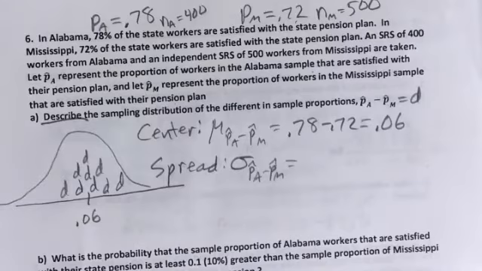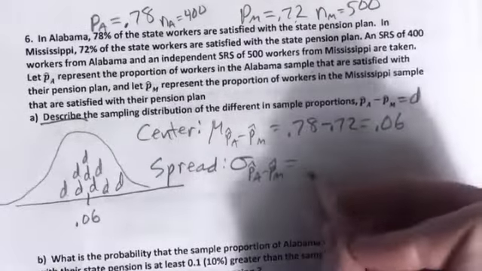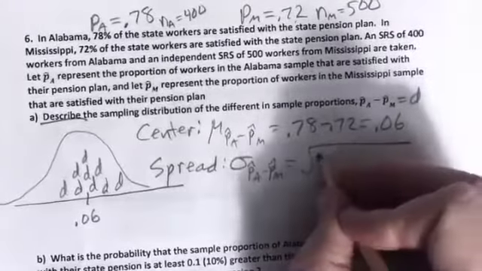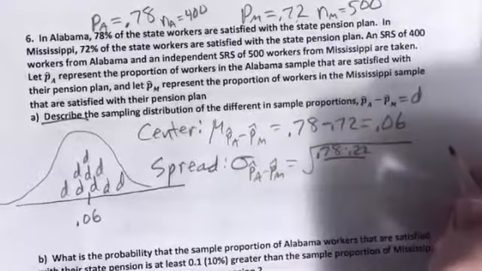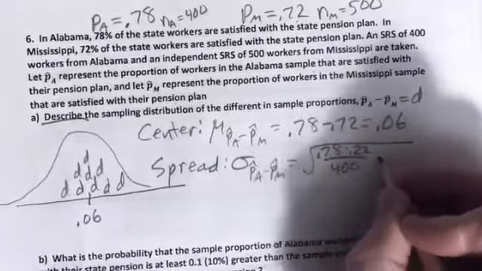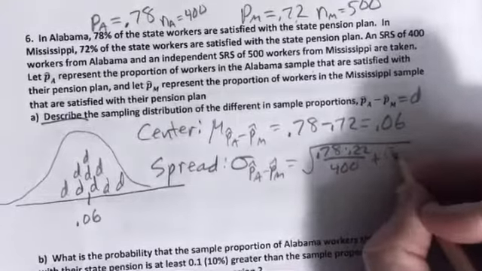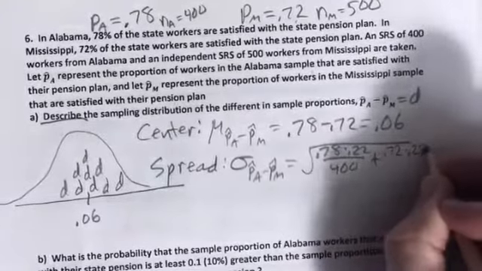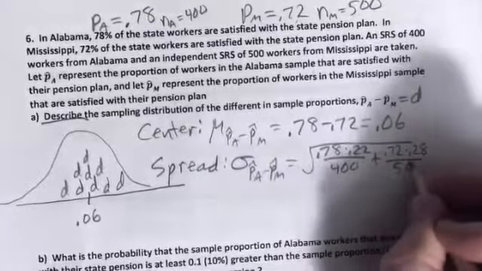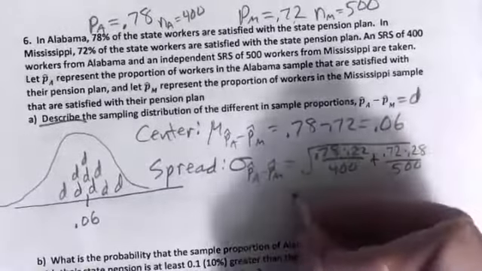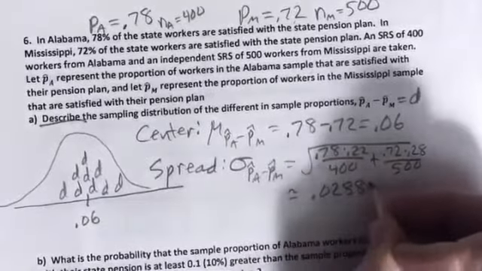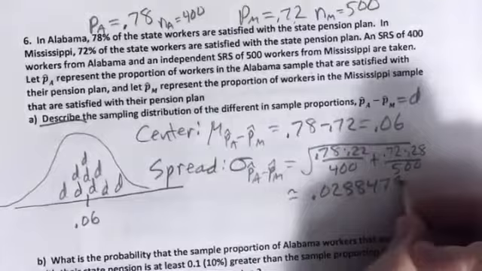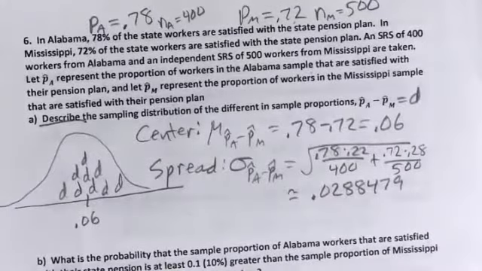It's a little complicated, but it's okay. So this would be the square root of 0.78 times 1 minus that, which would be 0.22, over 400, plus 0.72 times 0.28 over the sample size there, which is 500. And that, in fact, is equal to approximately 0.028849, if you were to find that.